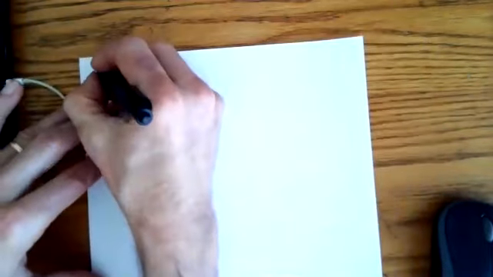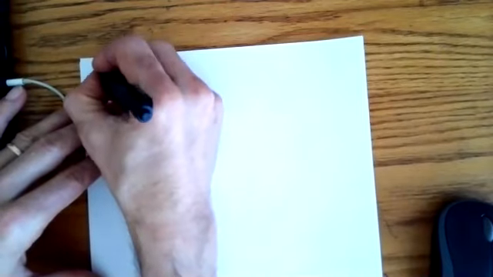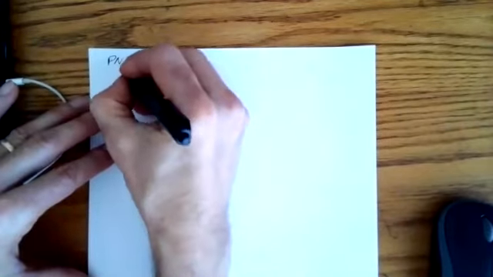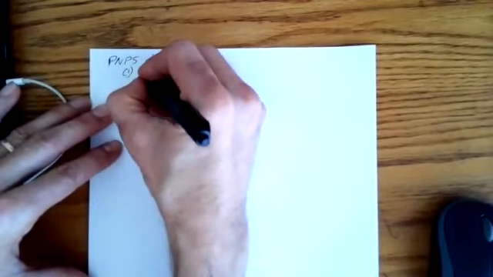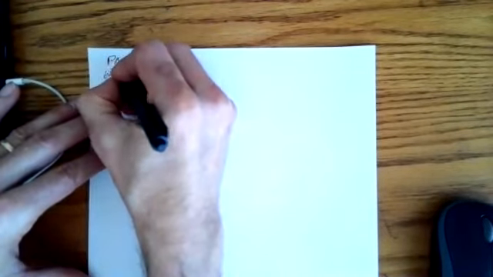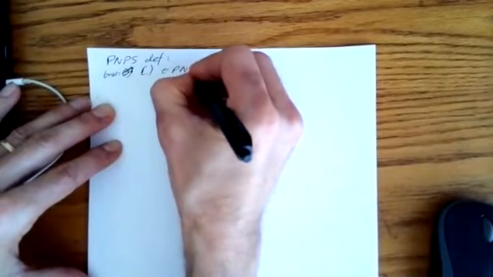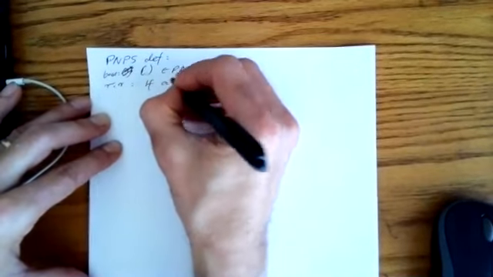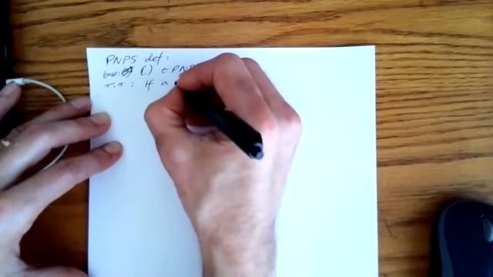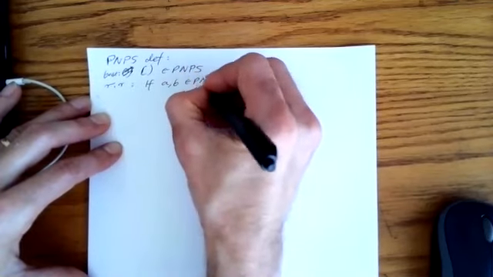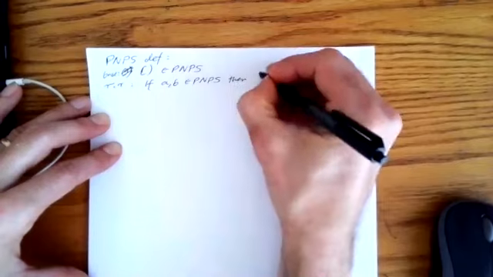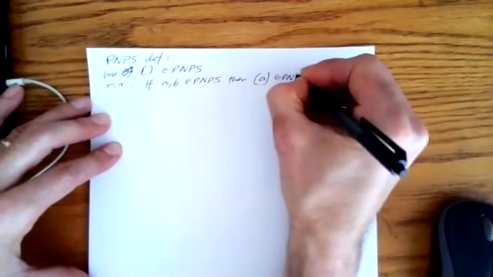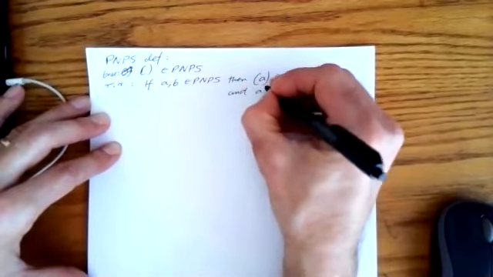Let me copy this on a new page. So the PNPS definition would be: first, the base is that this is in PNPS, open close, and the recursive rule is that if A, B are in PNPS, then first of all, this thing is in PNPS, and the second rule was this.